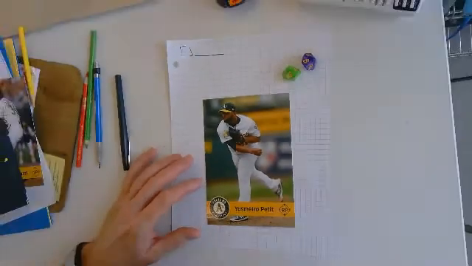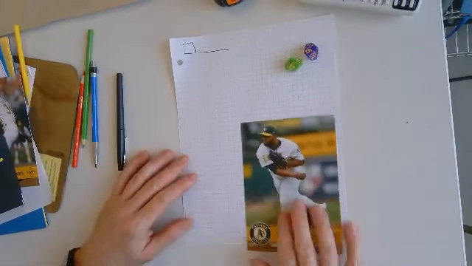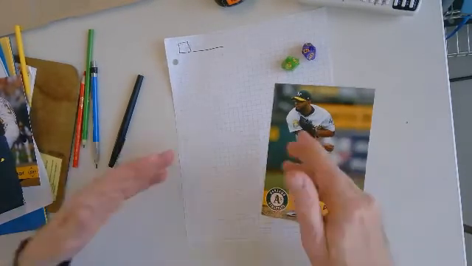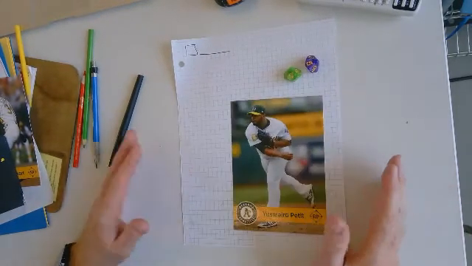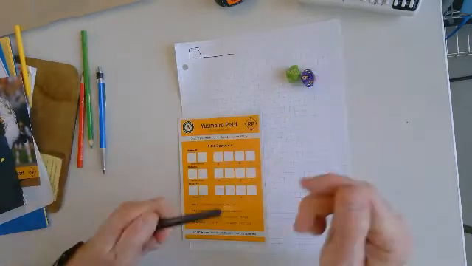I don't have any spinners, and I don't have any hitters. All the hitters went home with the in-person kids. So this is what we're going to do for pitchers. What we have to do for pitchers, you need two 10-sided dice.